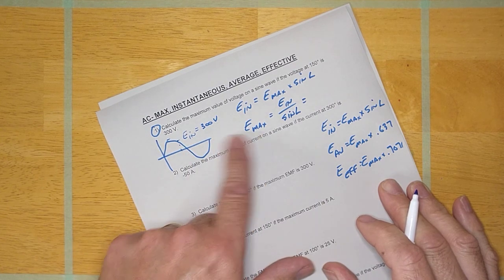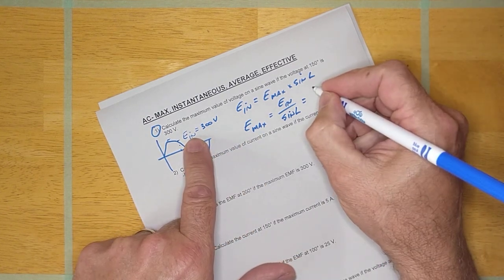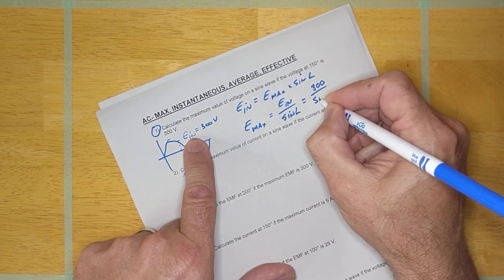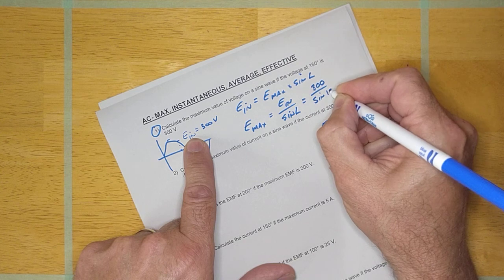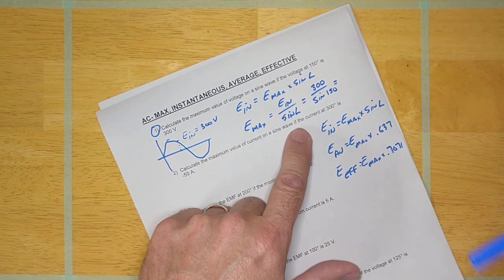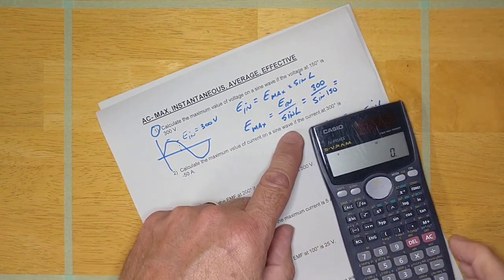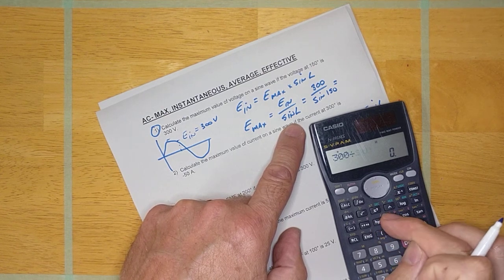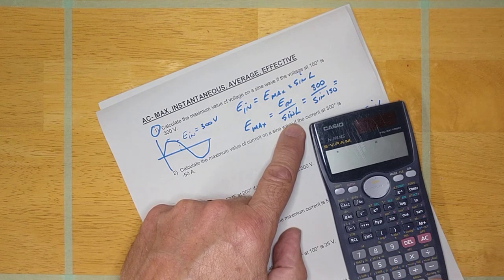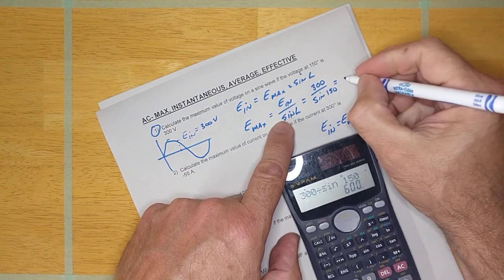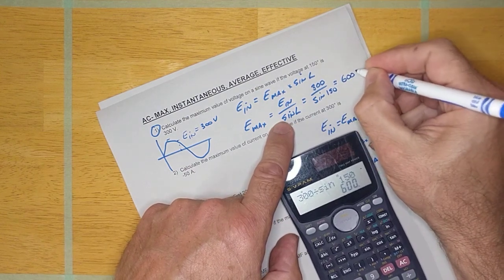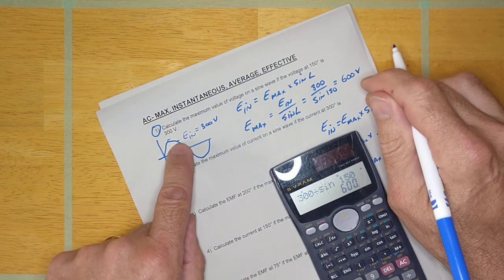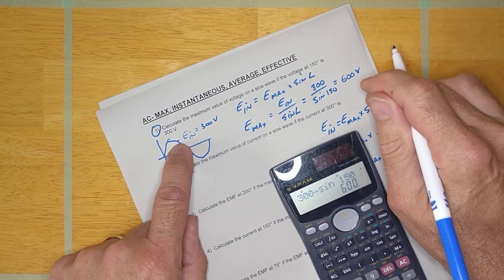So we're trying to calculate the max. The instantaneous is 300, so E instantaneous is 300, and then the angle is 150, and we should just be able to punch that in there just like that. 300 divided by sine 150, 600 volts. Okay, so it's saying that the peak is 600 if the instantaneous value at 150 degrees happens to be 300.